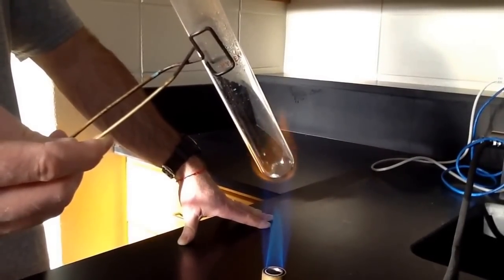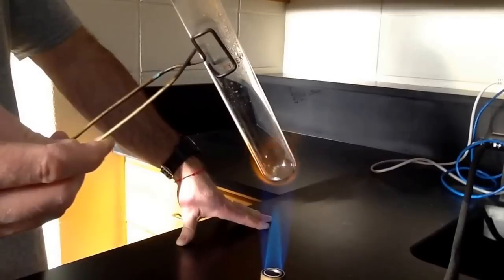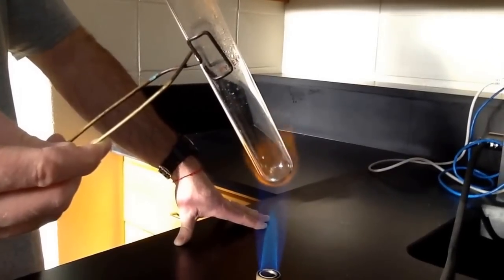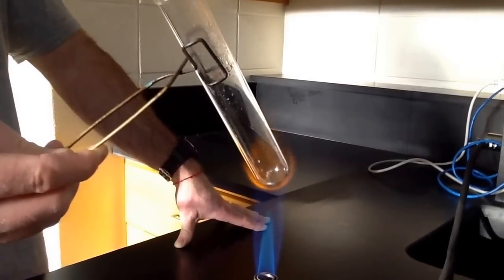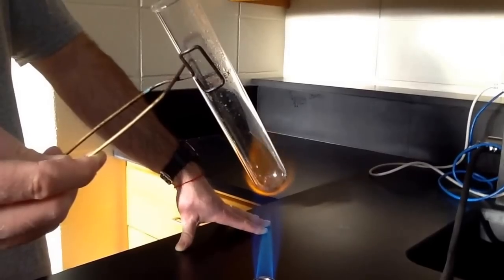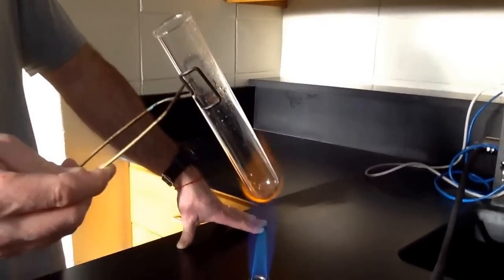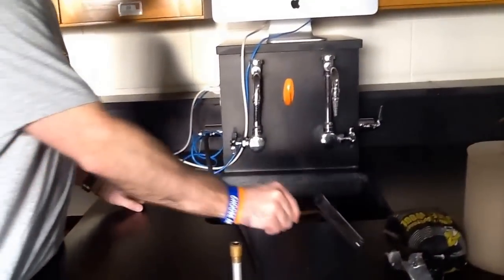And it's just about gone. So again, this is a decomposition reaction. We can identify a decomposition reaction because you only have one reactant, only one chemical you're dealing with. The only thing you can do is break down. All right, that's our decomposition reaction.